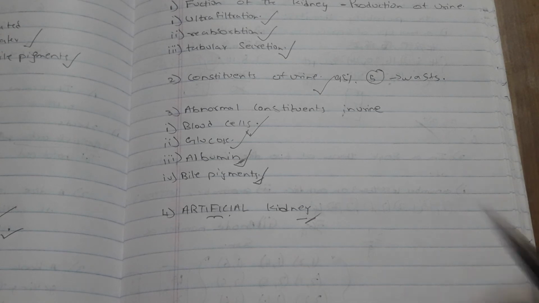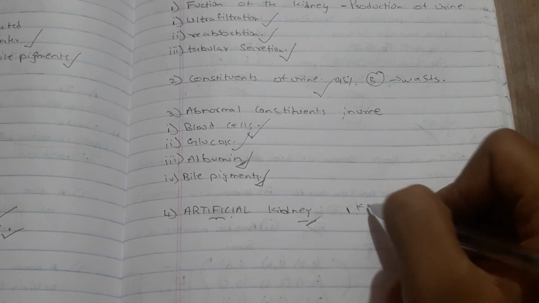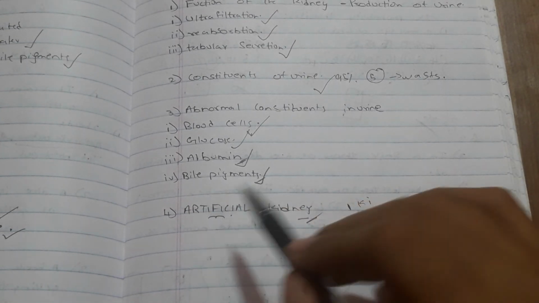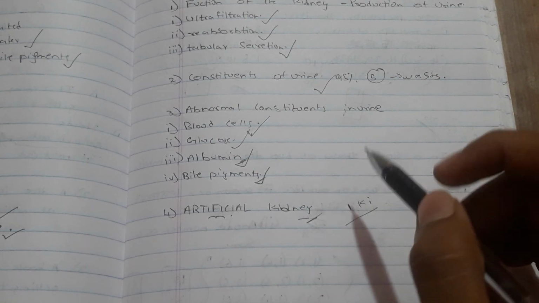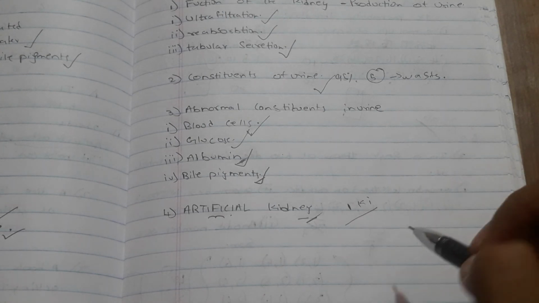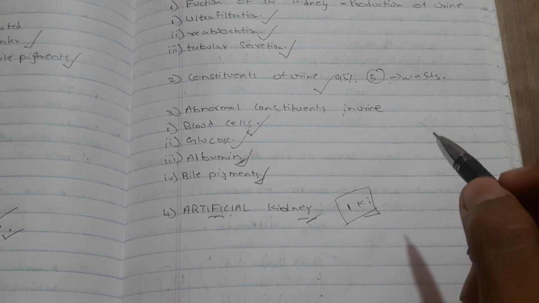If one kidney is damaged, an artificial kidney is arranged into our body for blood purification. So this is called artificial kidney.